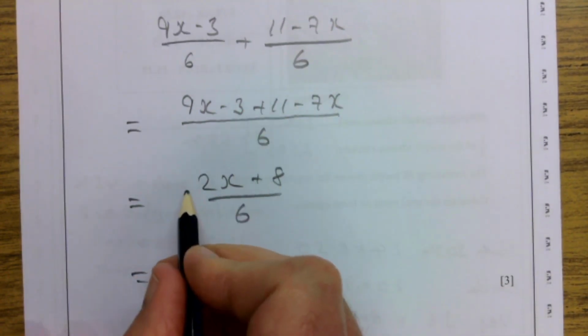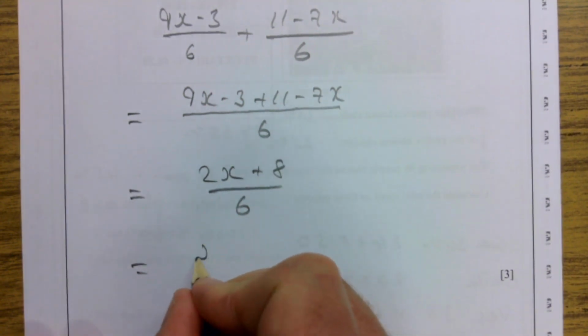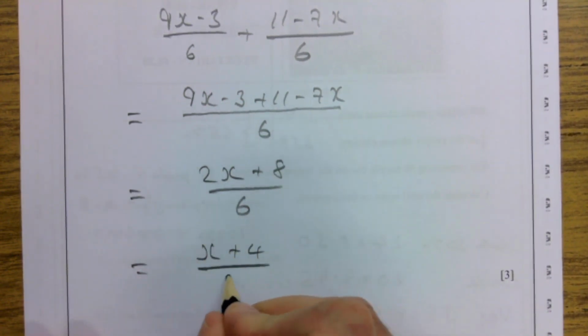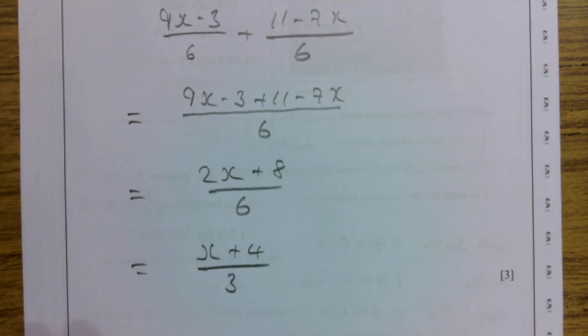Or if you wanted, you could factorise out the 2. That might be a wee bit more complicated. But it gives you x plus 4 all over 3. I believe then that's what we were asked for.